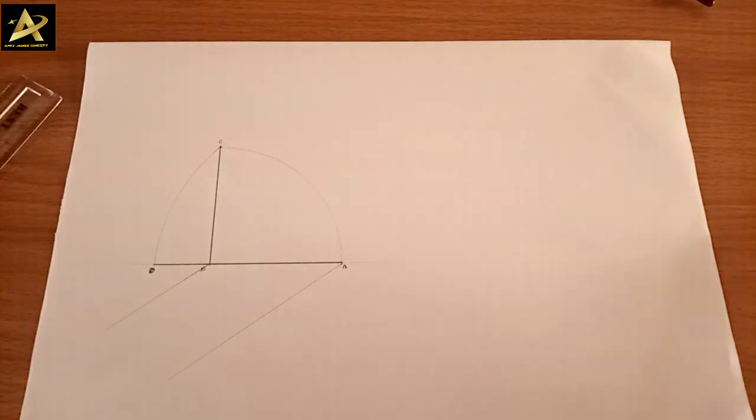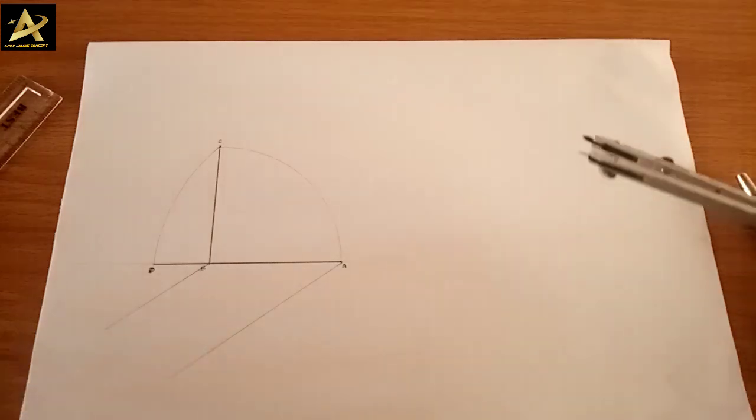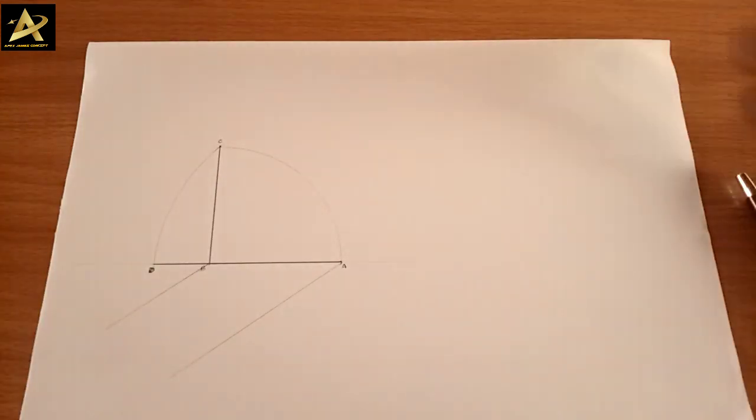You're meant to use a divider here, but for clarity, I'll be using compass. So pick your compass, put your compass to a convenient radius.